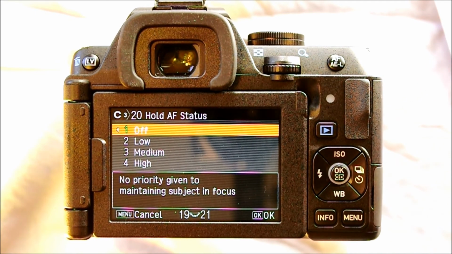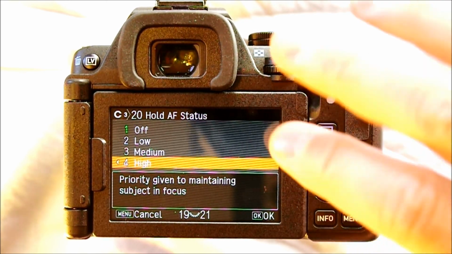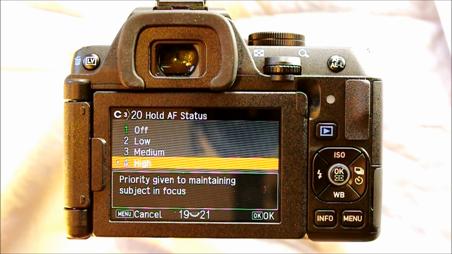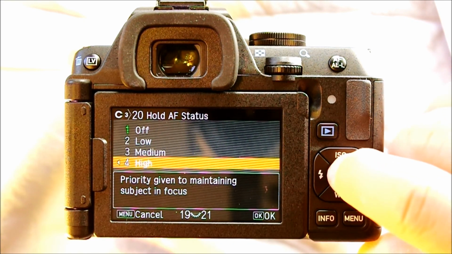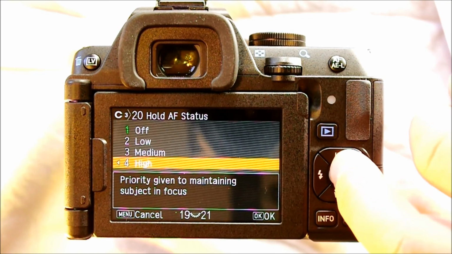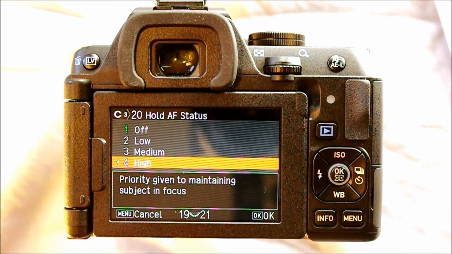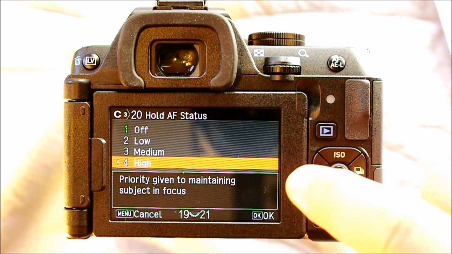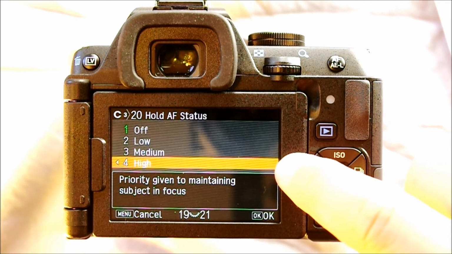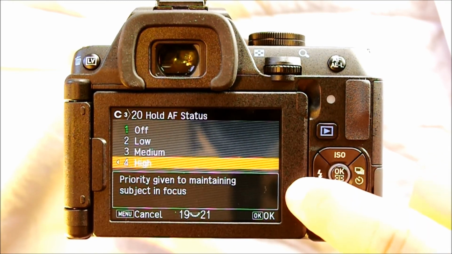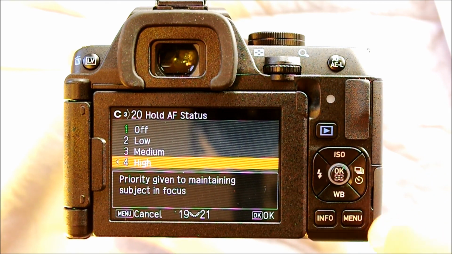Hold autofocus status. And what this does is this allows you to select between off, low, medium, and high how much priority you want the camera to give to maintaining your subject in focus. And that actually should be high for me. I don't know how that got to off. But the level is basically, if I have a person who's running bases at a softball game, I want that person to stay in focus. So this will make sure that the autofocus keeps that subject in focus as they move and places a high priority on that functionality.